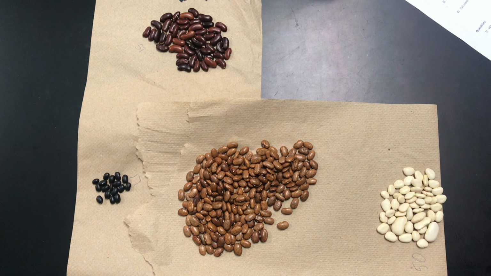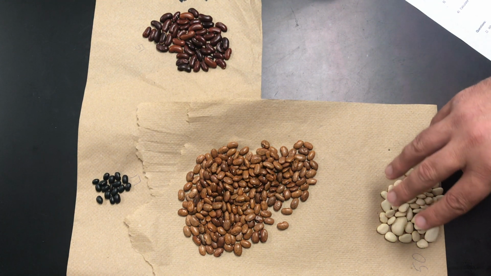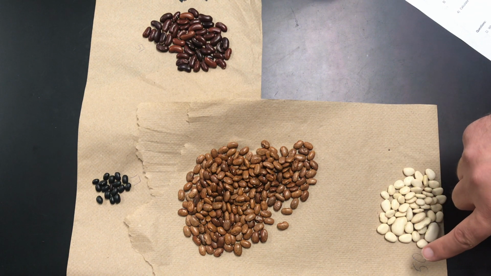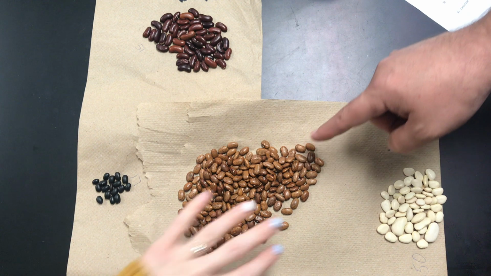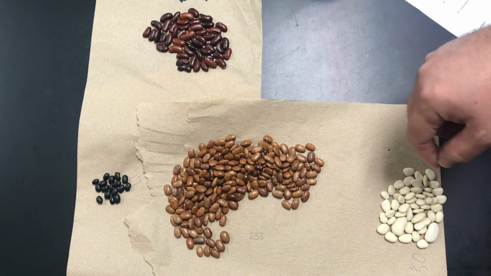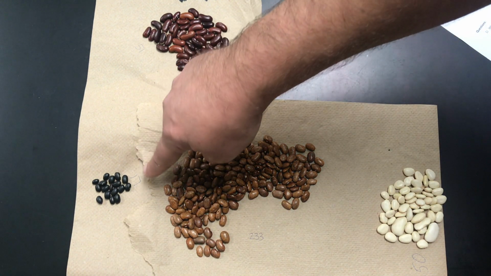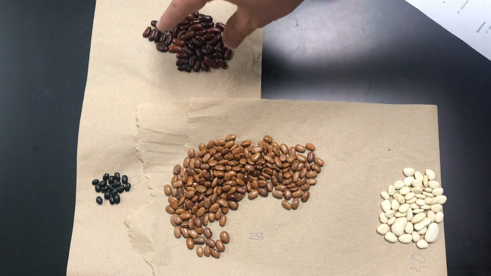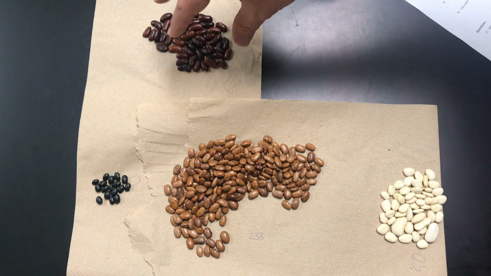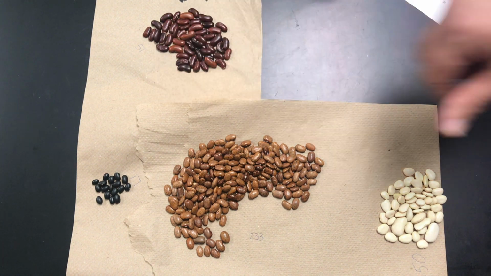All right, and so we have sorted and counted each of our beans. We have our navy beans, and there were 50 of them. We have our pinto beans, and there were 233 of them. We have our black beans, and there were 17 of them. And we have our red beans, kidney beans, and there are 51 of them.